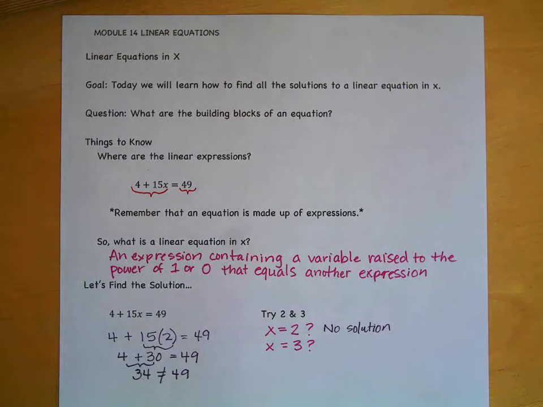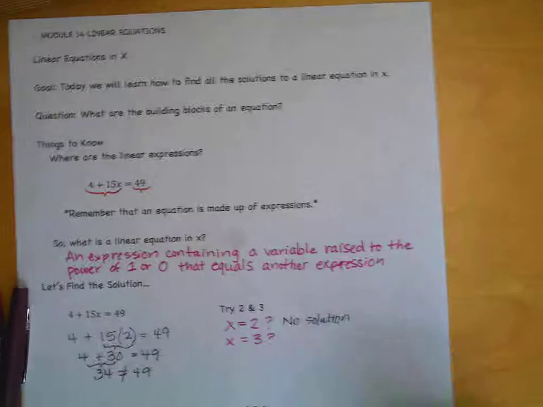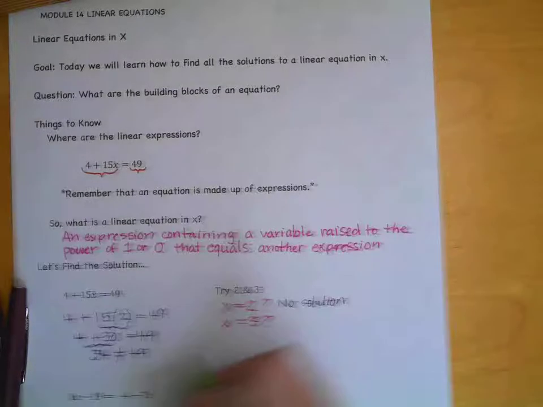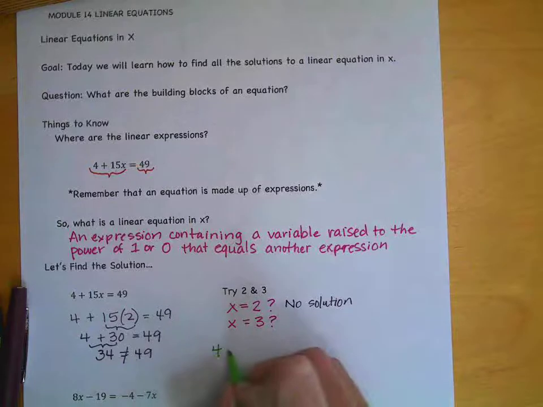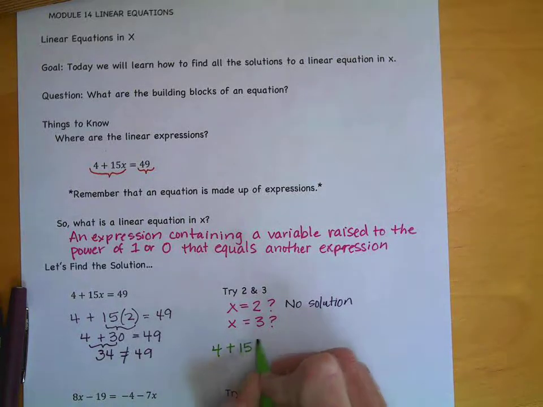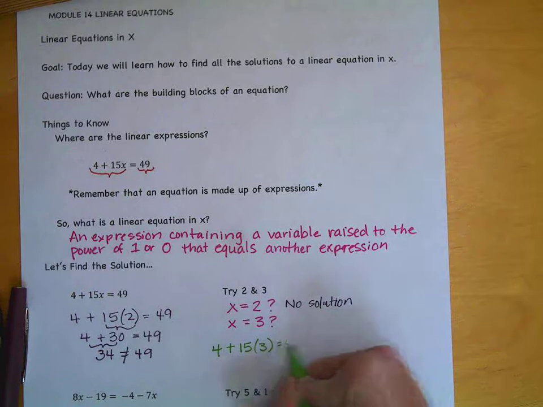All right, so now let's try if x equals 3. Okay, if we're doing x equals 3, we're going to do the exact same steps, except I ran out of room, so I'm going to put it down here. I'm going to say 4 plus 15 times 3 equals 49.